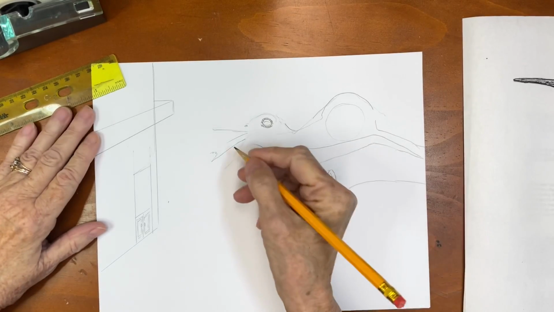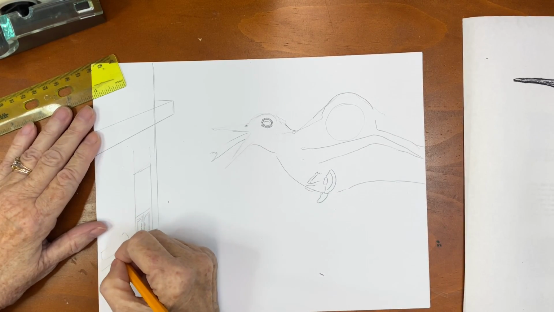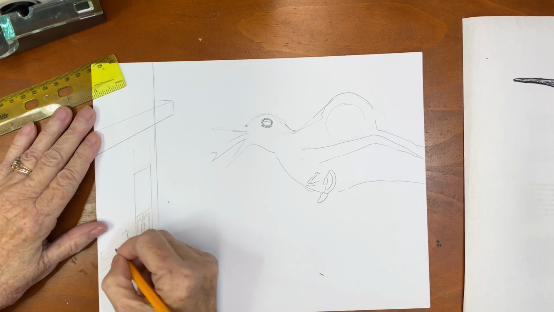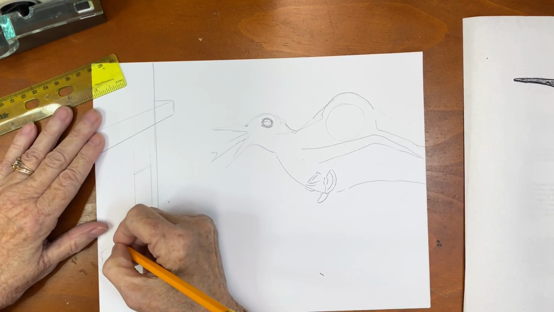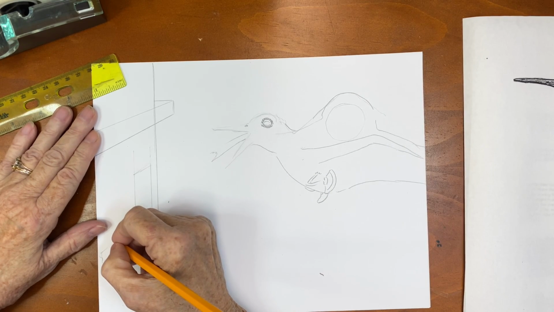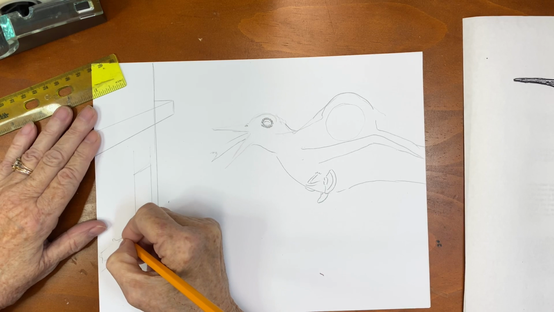Okay, so our bird has shot a piece of tape at this person down here, and the edge is rough because it is a piece of tape. And here is our person trapped by the tape.